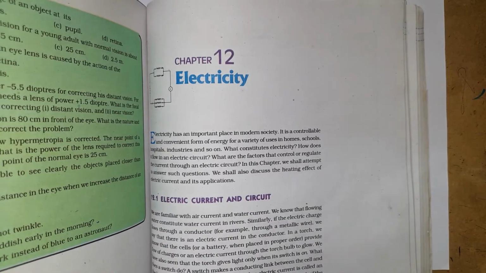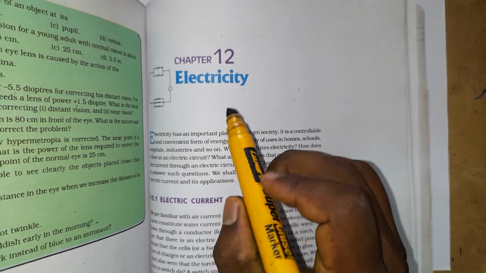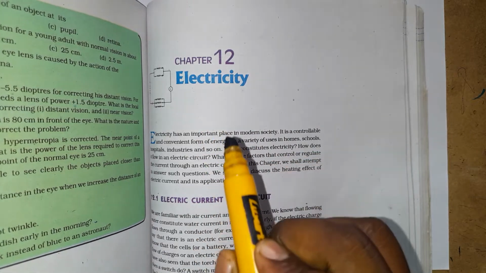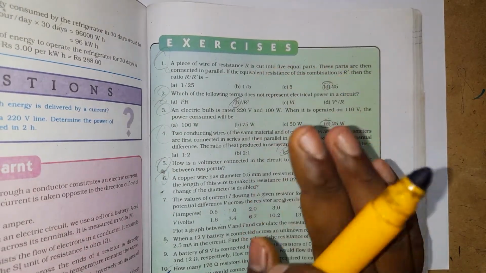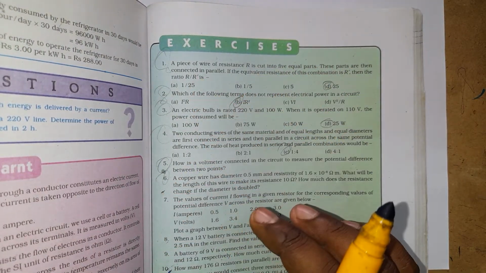Hello students, today we are going to discuss class 10 physics, Electricity, 12th chapter, book back problem solutions. Actually, these are the 5 MCQs we are going to discuss. We'll start from one by one.